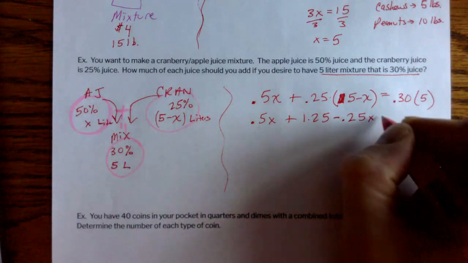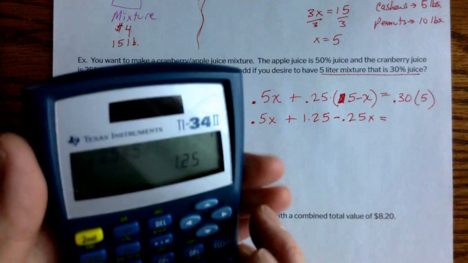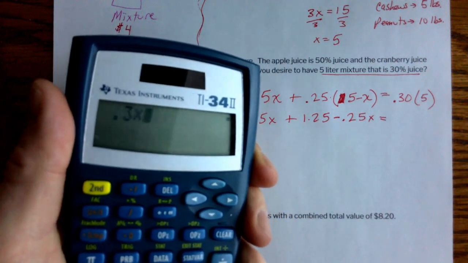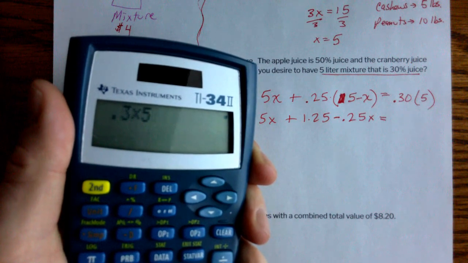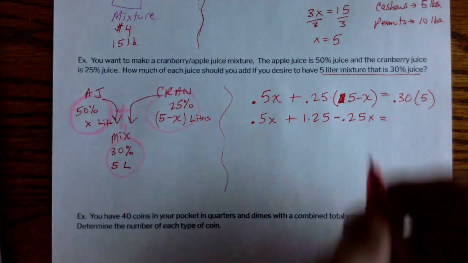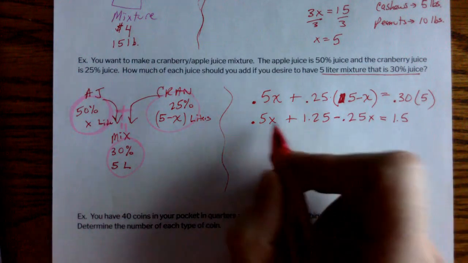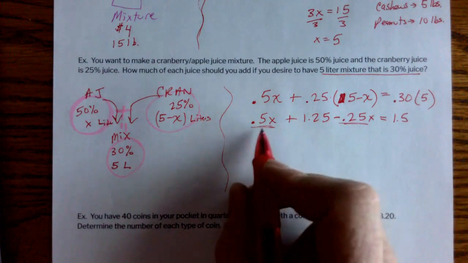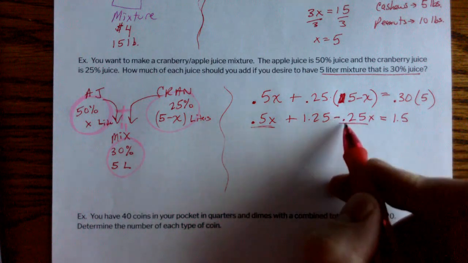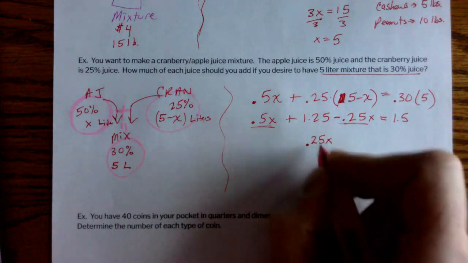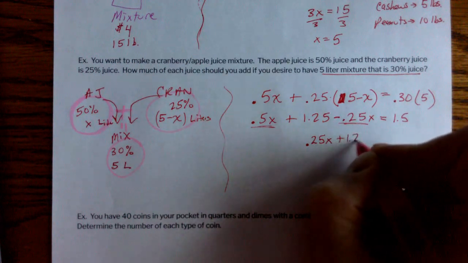1.25 minus 0.25x equals 0.3 times 5. There it is, 1.5. 3 times 5 is 15. One decimal place, 1.5. All right, again, just combining like terms here. We got 0.5x. We take away 0.25x, and we're going to get a positive 0.25x plus the 1.25.